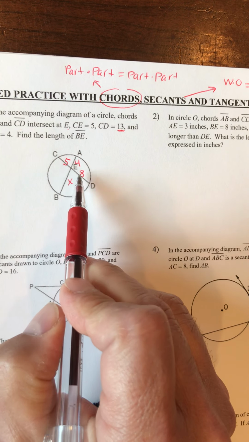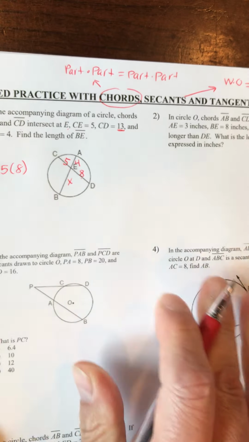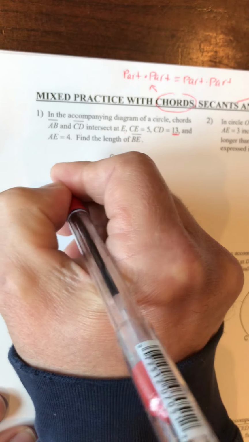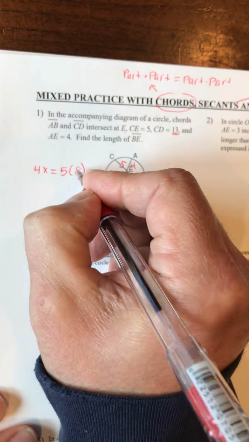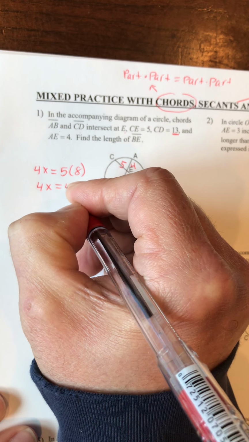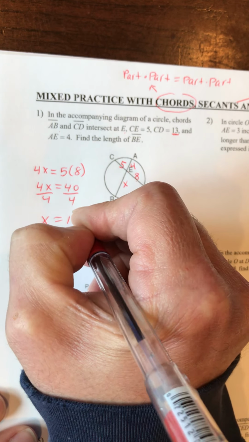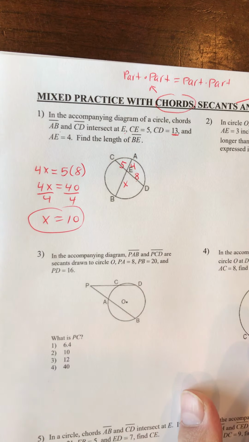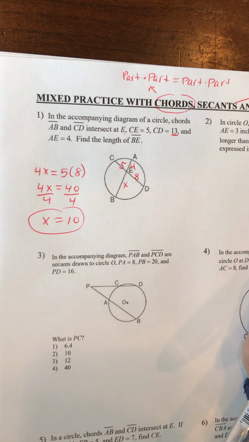All right, so this part times this part, 5 times 8, is going to equal this part times that part, 4 times x. You multiply: 4x equals 40. Divide by 4, we get 10. All right, some of them are that easy. Some of them could be a little more complicated.